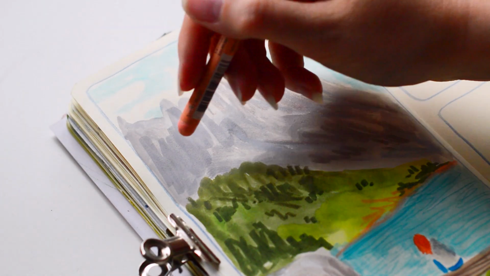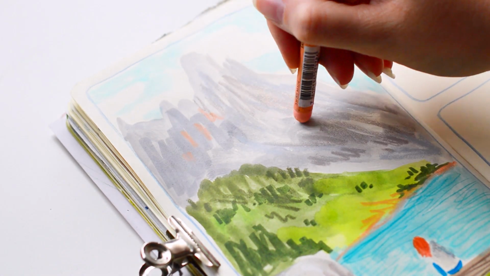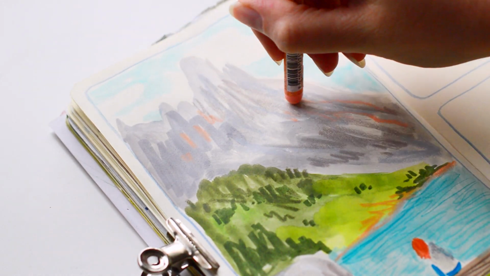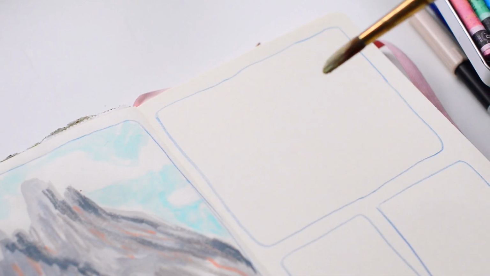I also make sure to use darker colours on top of lighter colours. It obviously wouldn't work if I was using a lighter Tombow over a darker gouache base.